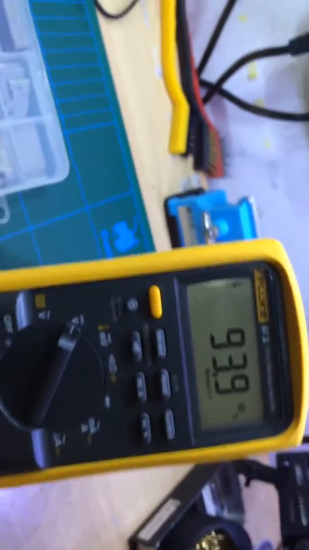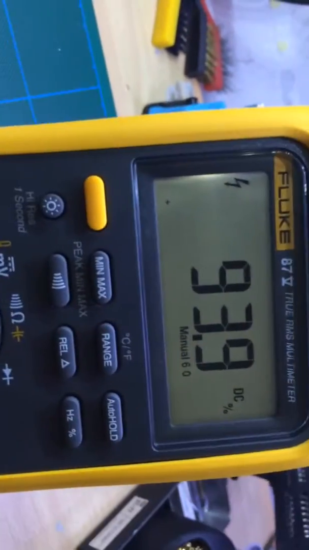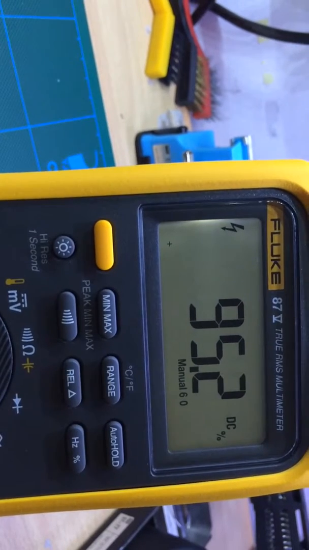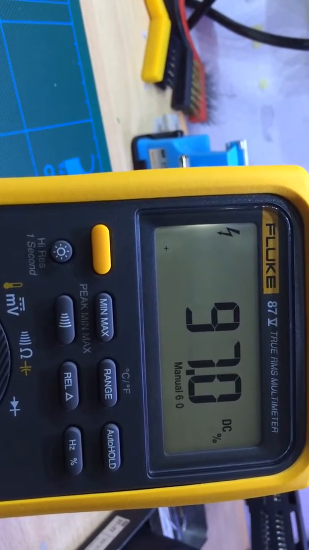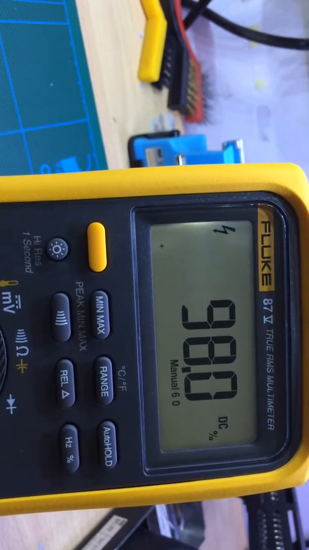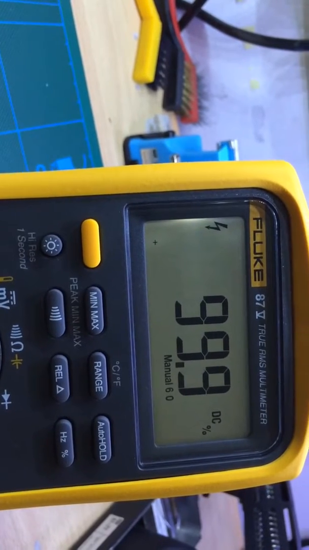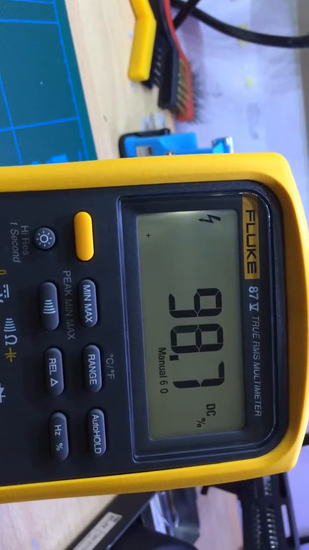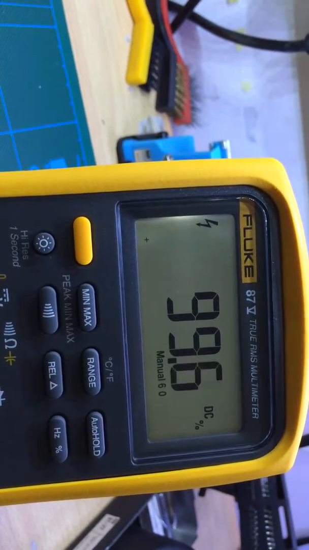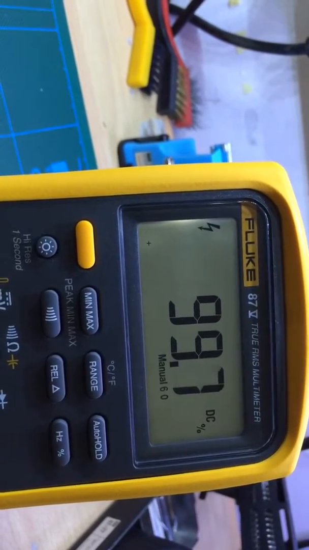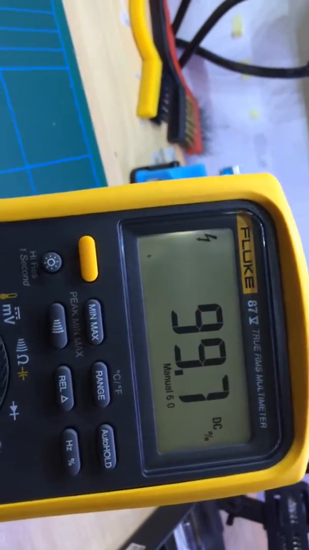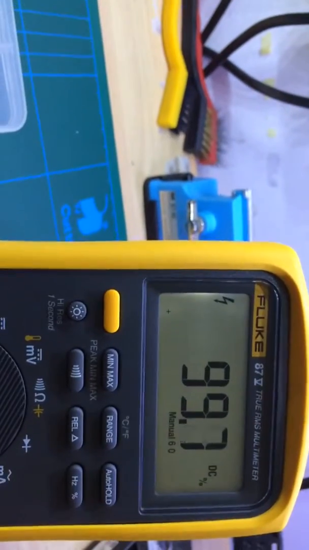If I increase my speed more, you can see my duty cycle also increasing: 96%, 97%, 98%, almost 99.9%.